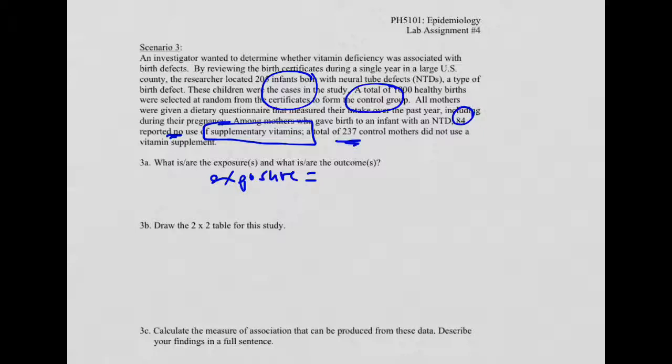I actually find it a little easier to say that the exposure was non-use. Because then, as you can sort of get from this problem, non-use is the risk factor. We think that's the risk factor. And then our outcome, obviously, is neural tube defects.